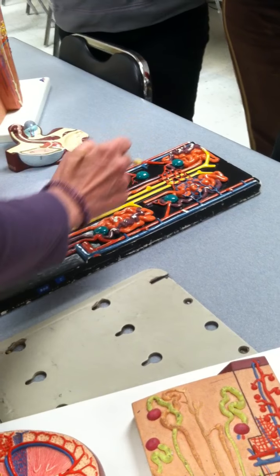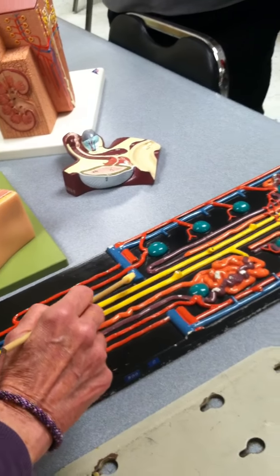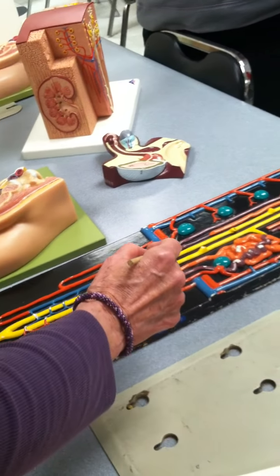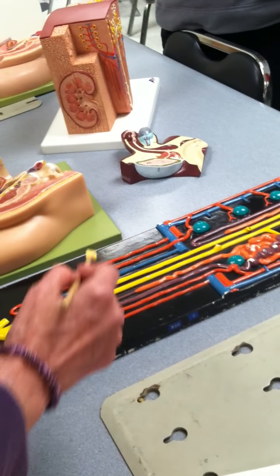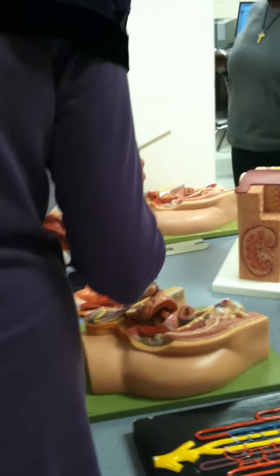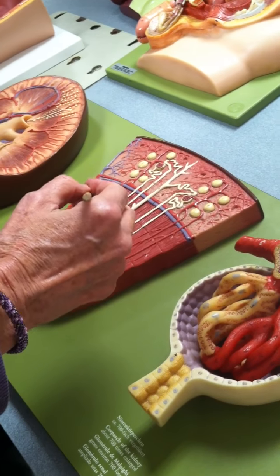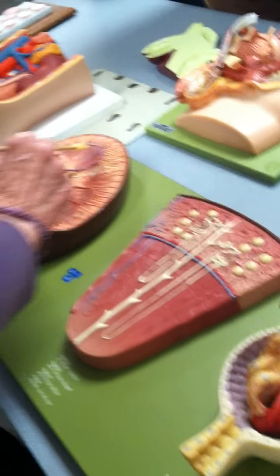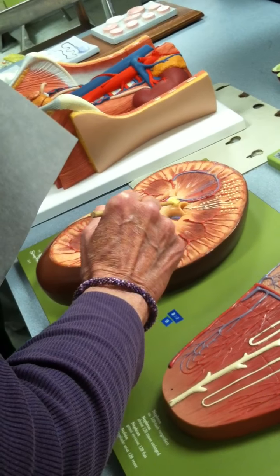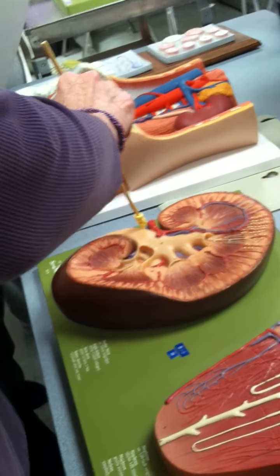For the veins, we have the interlobular vein, the arcuate vein, well, no, that's not it. That's the papilla. Let's go back over here. Here's the arcuate vein, the interlobar vein coming down here. So arcuate vein, interlobar vein. There's no segmental vein. It just goes directly into the renal vein.